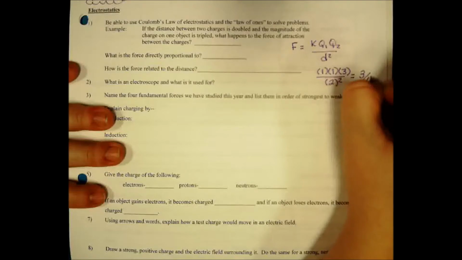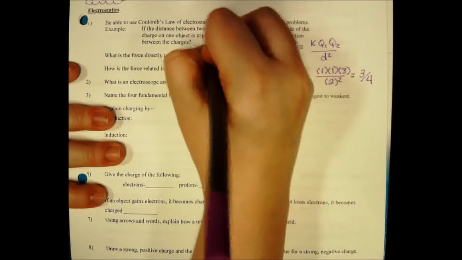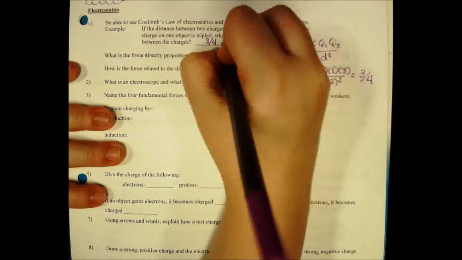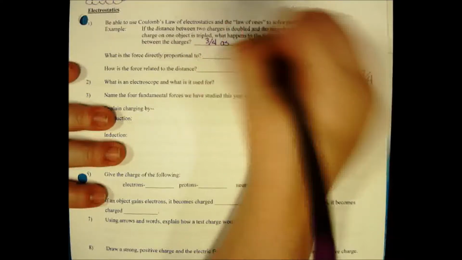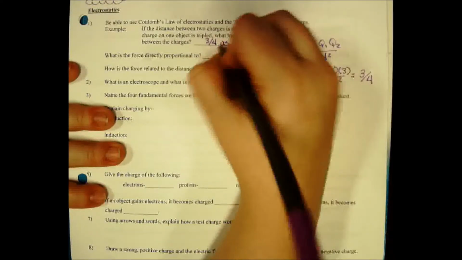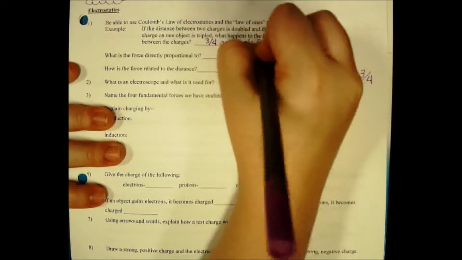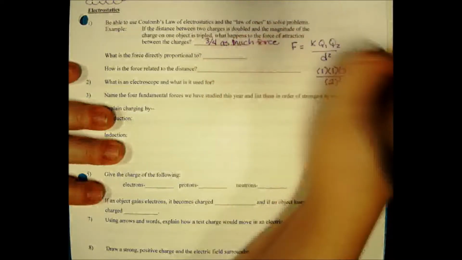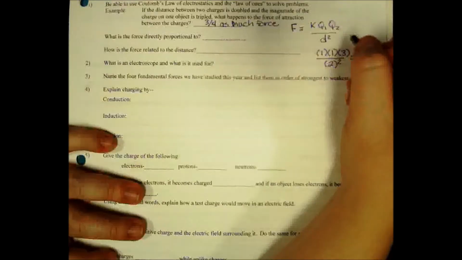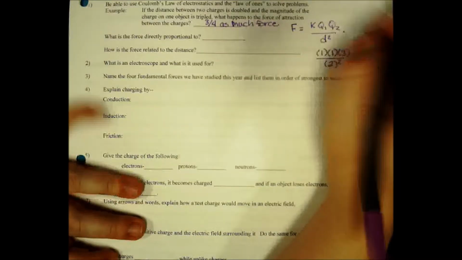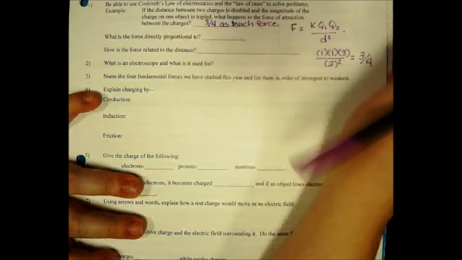So the final answer is 3/4 here. And what that's saying is that there would be 3/4 as much force. So you do need to know how to use the law of ones. You'll be given this formula, but you have to know that Coulomb's law is that formula.